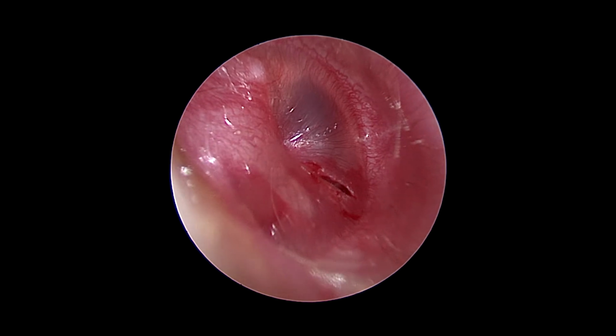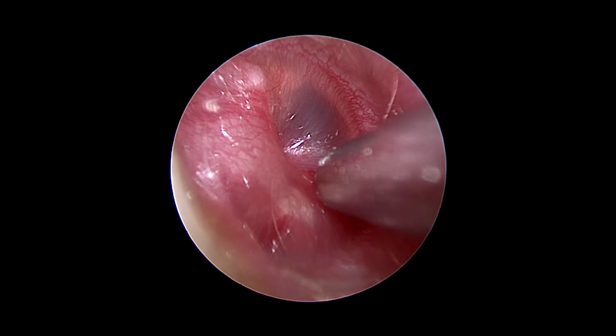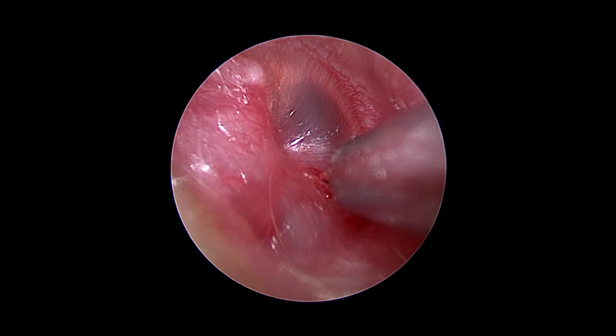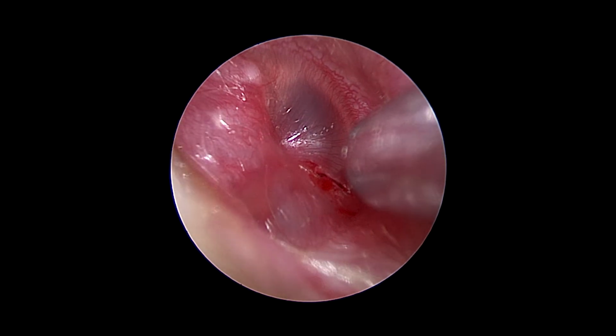So here we're going to take a 7 millimeter suction now to try to suction out more contents of the middle ear. As you can see, you're going to see them move out. And then we're going to irrigate the area with normal saline to further loosen any mucus that might be stuck in there.